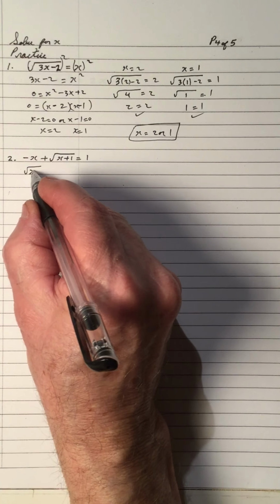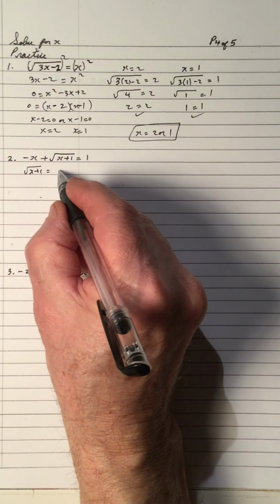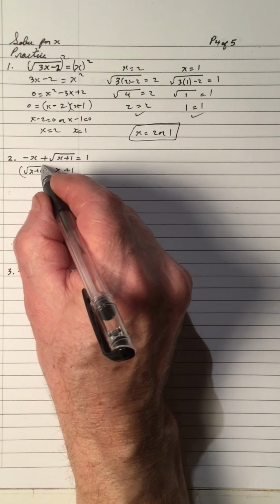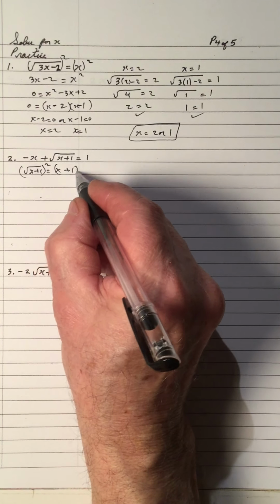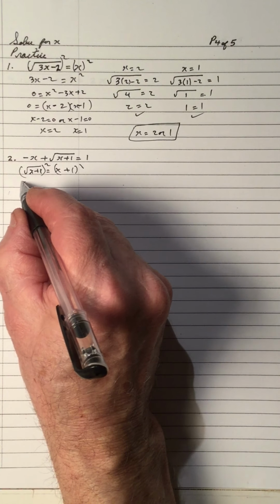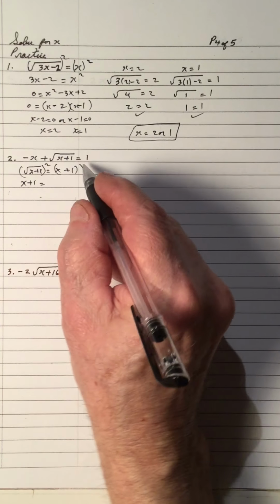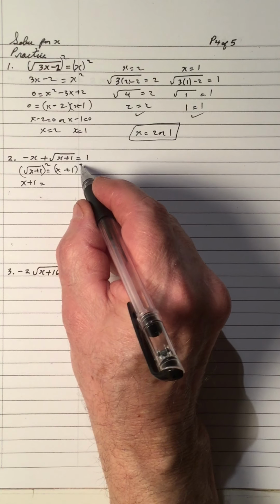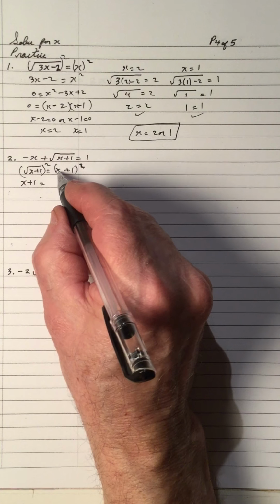And we have to isolate the roots. So it's the root of x plus 1 equals negative x plus 1. The negative x moves over to become an x. Now we got the root isolated, so we'll now square both sides. So the root of x plus 1 all squared is x plus 1. And again, we have a binomial squared, so let's square it fast.